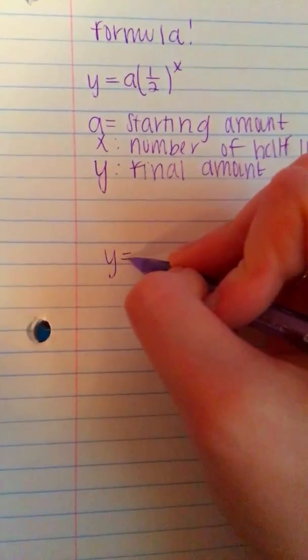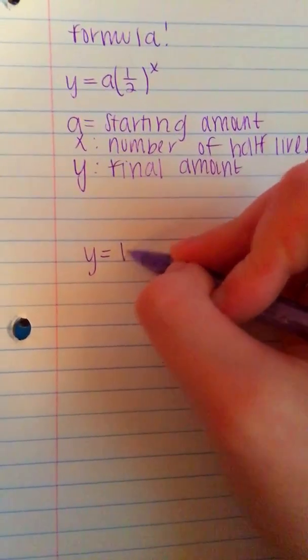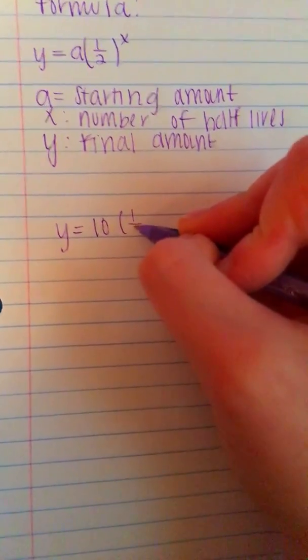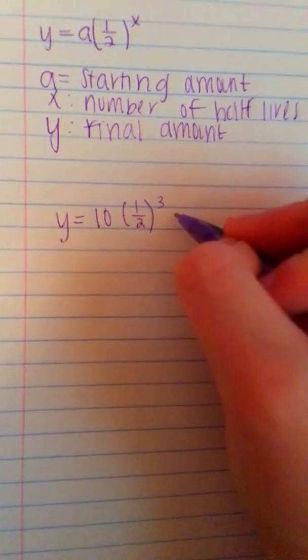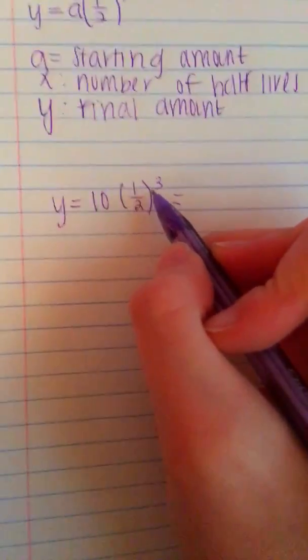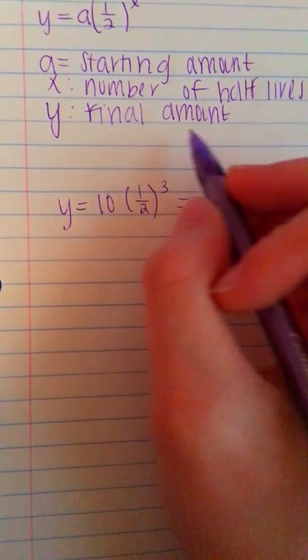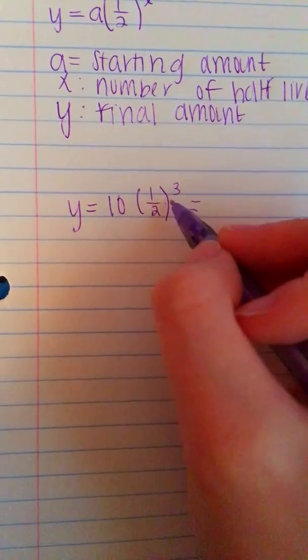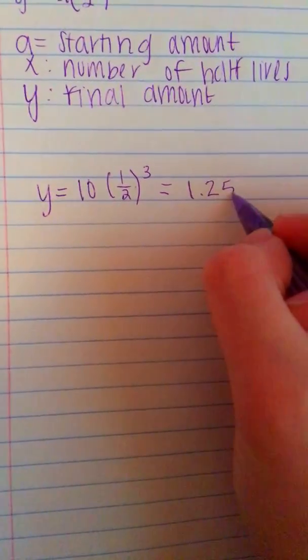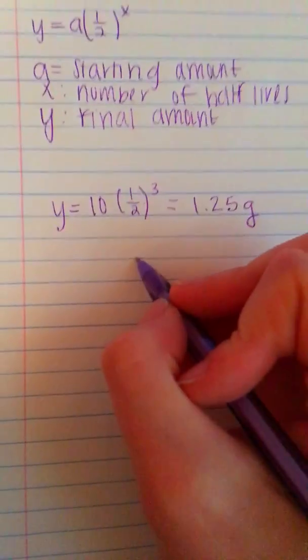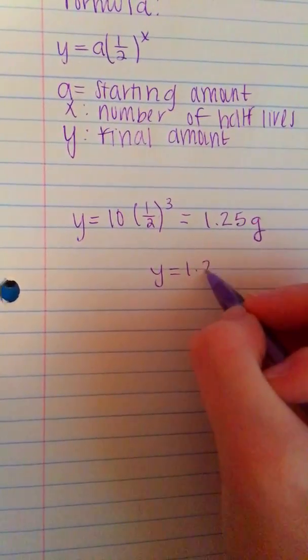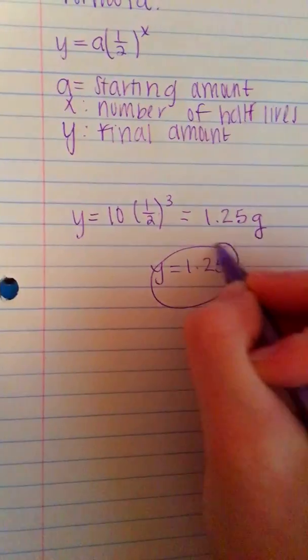So Y equals, our starting amount is 10, and then we add our little 1/2, and the number of half-lives is 3. So you put this in the calculator. What I do is I do 1/2 and put the third up to the third, and then I multiply what I get from this times this. And then you get, so that is your answer. So Y equals 1.25.